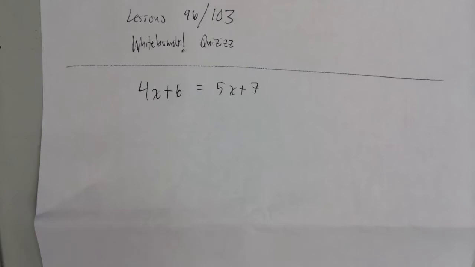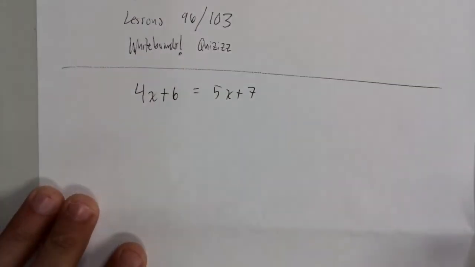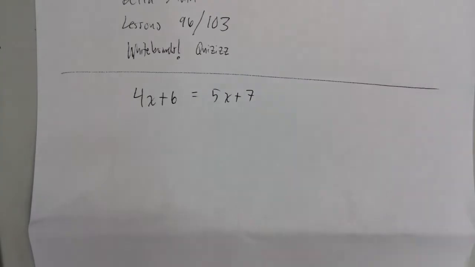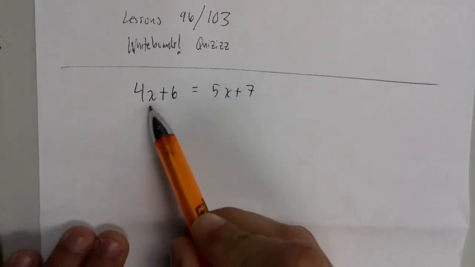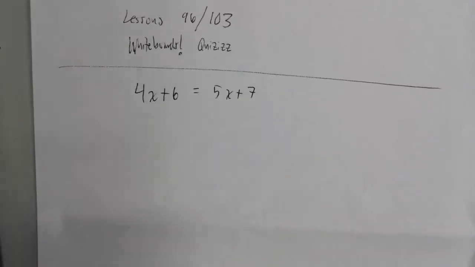Cool. Okay, so this is considered an equation with variables on both sides. But I framed this two days ago in the same lesson as we're combining like terms. So what's the difference here? How do you combine like terms if the variables are on both sides? All right, so we want to get them on one side.